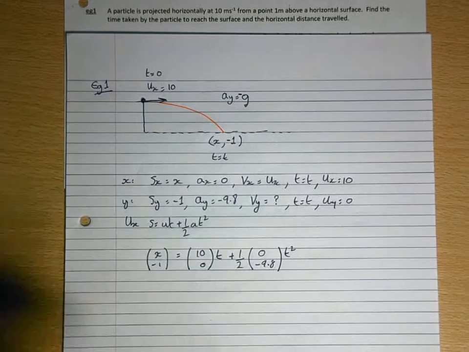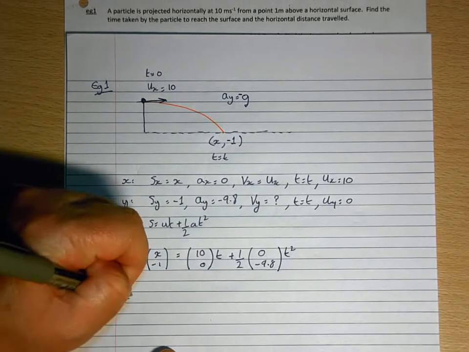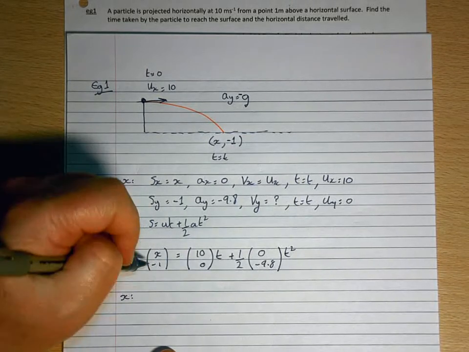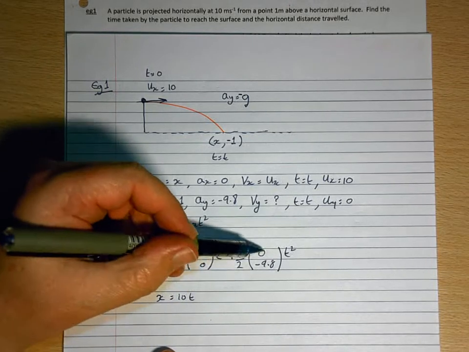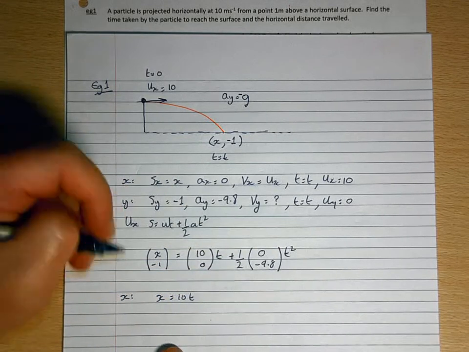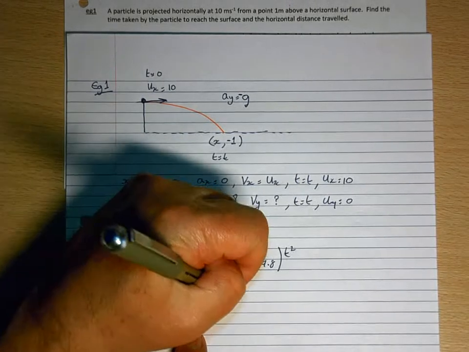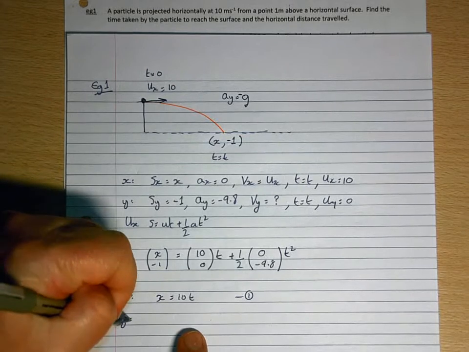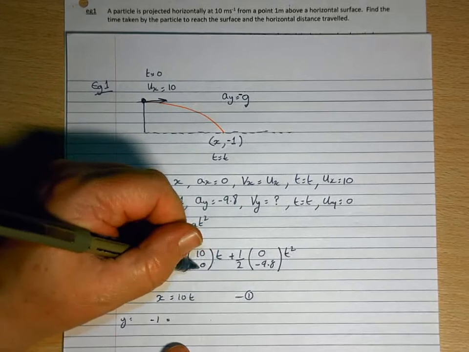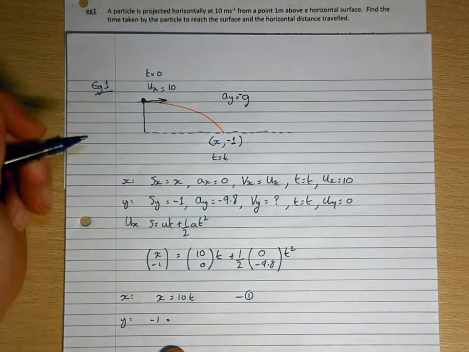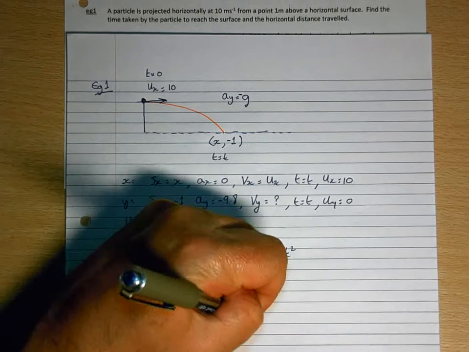At that point we can separate it out. If we consider the x direction, we've got x equals 10t, and then t squared times 0 times a half is just 0. So that gives me a relationship between x and t. We call that equation 1. And then in the y direction, I've got negative 1 equals 0, and then a half of 9.8, minus 4.9 t squared.